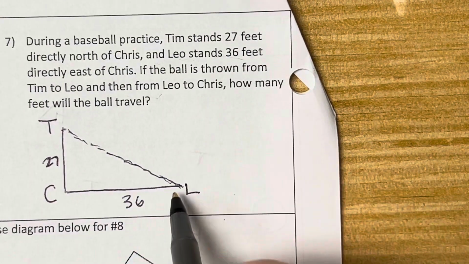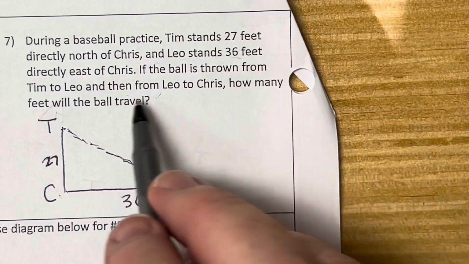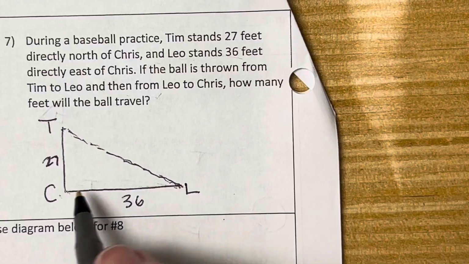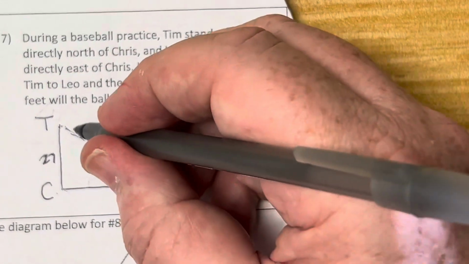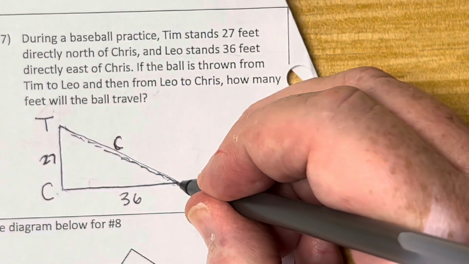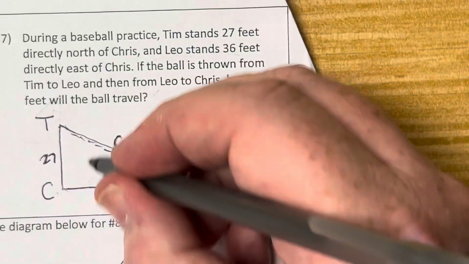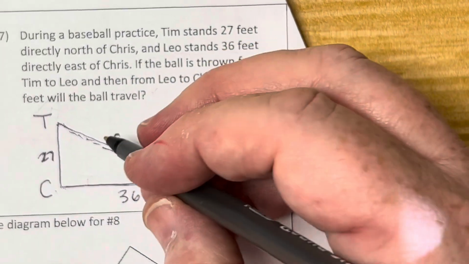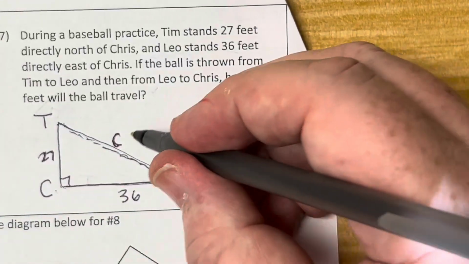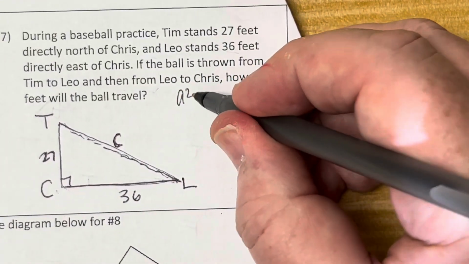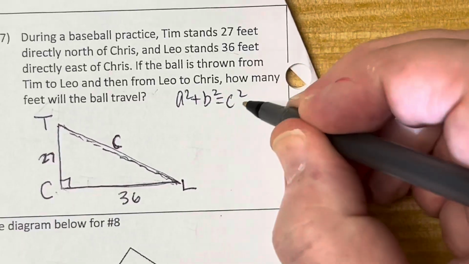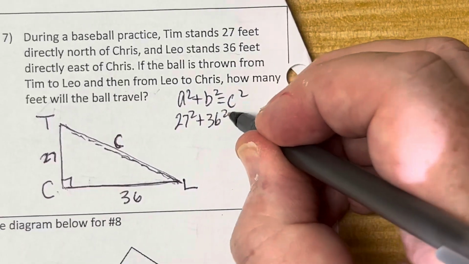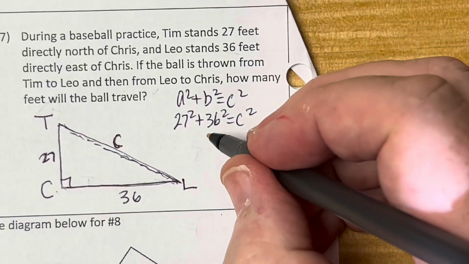And then from Leo to Chris, how many feet will the ball travel? Well, we know that it travels 36 feet this way. We need to find this C, so then the ball goes from here to there, and then we're going to total that up, not counting the 27 in our total. So we are looking for a C, so we have a squared plus b squared equals c squared. So that's 27 squared plus 36 squared is c squared.